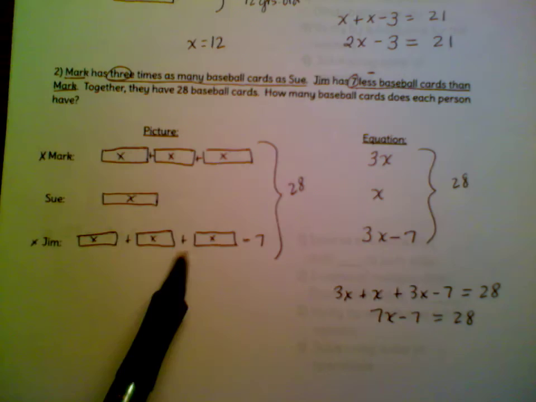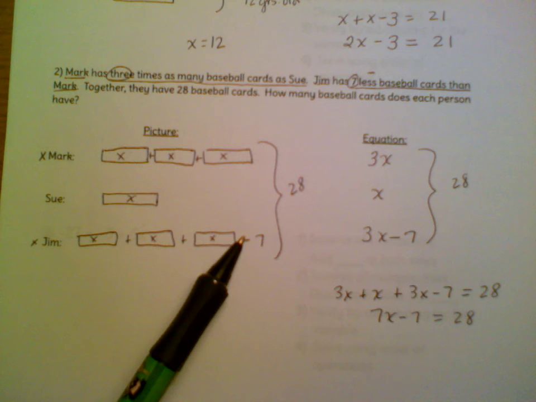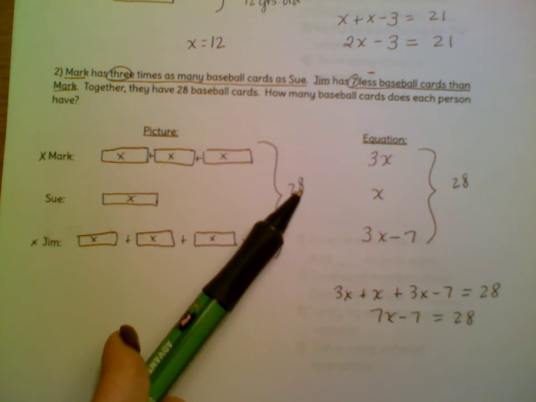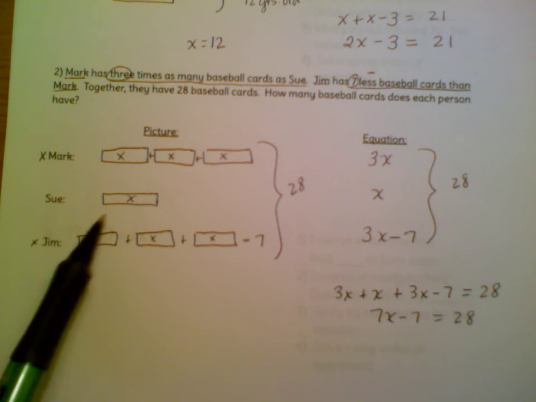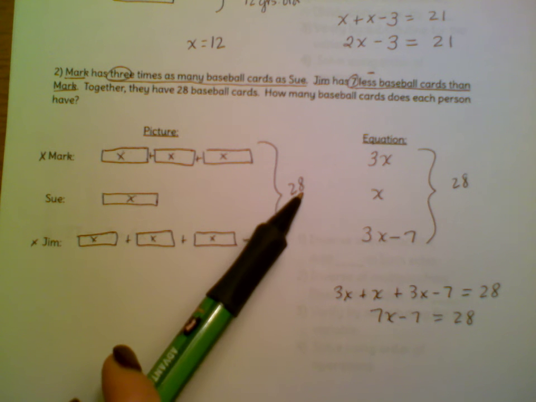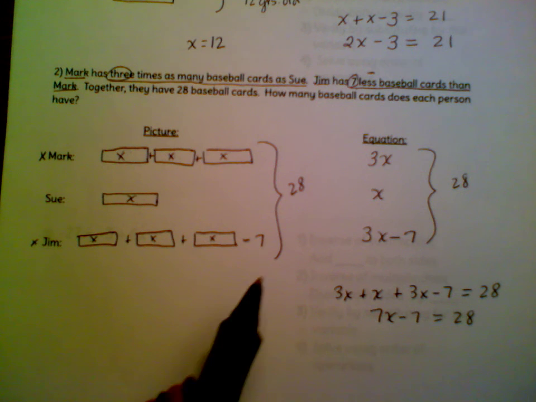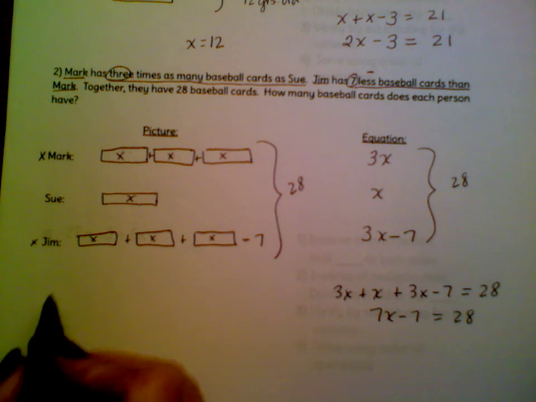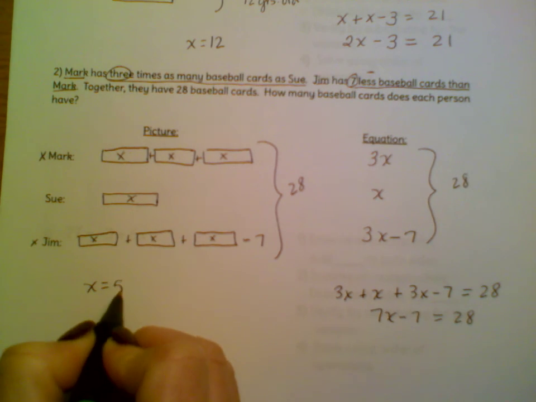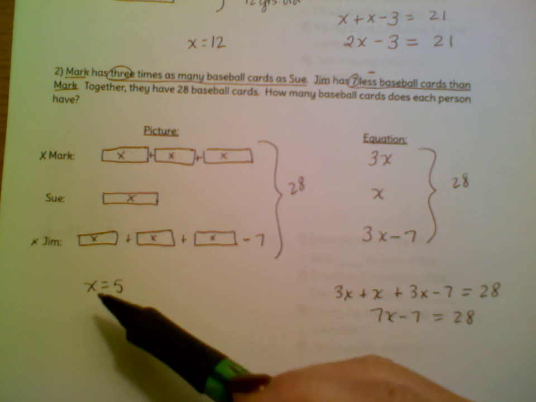But looking here at my picture, I have a bunch of these x's, and then if I take 7 away, I get 28. So if I put the 7 back on here, that would get me to 35. So then I would have 7 x's equal to 35. Well, if 7 x's is 35, that means each one of these x's has to be equal to 5.